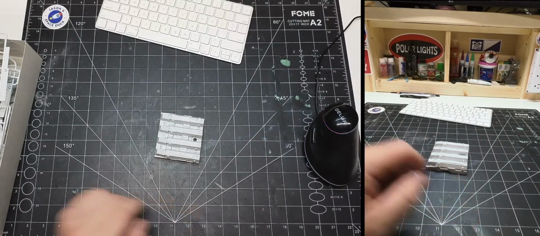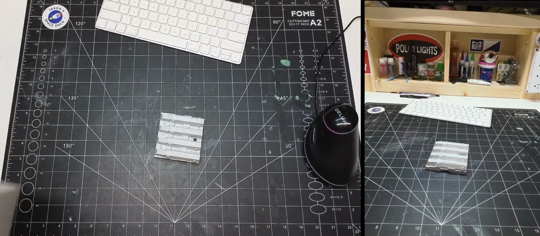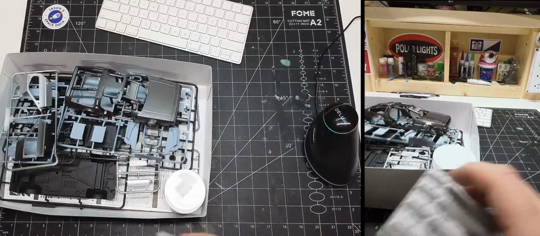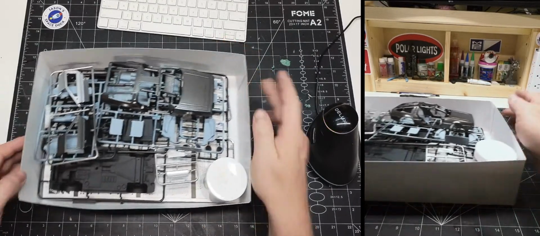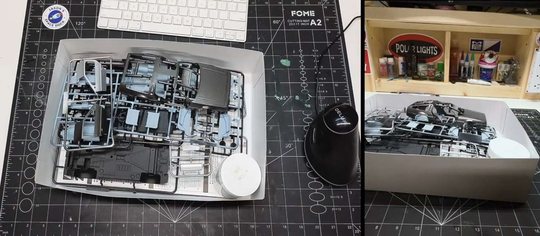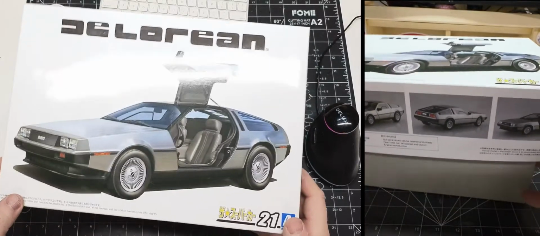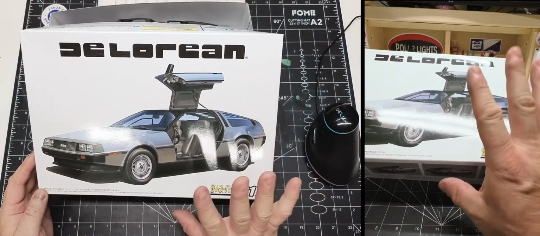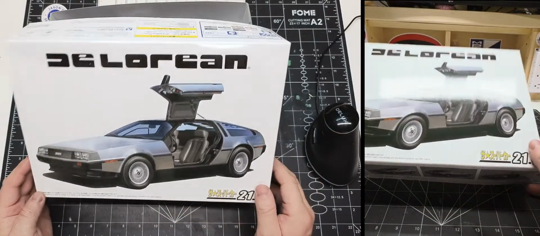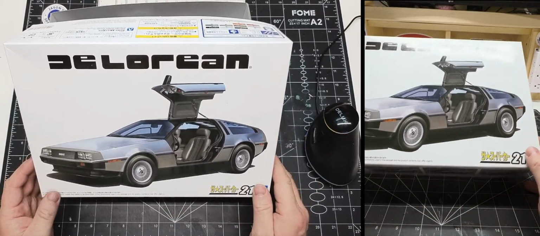But yeah, okay, this is what I'm going to be working on tomorrow: the new Aishima, not the Back to the Future DeLorean, just the base DeLorean, because this is kind of the first step in something that I want to do.